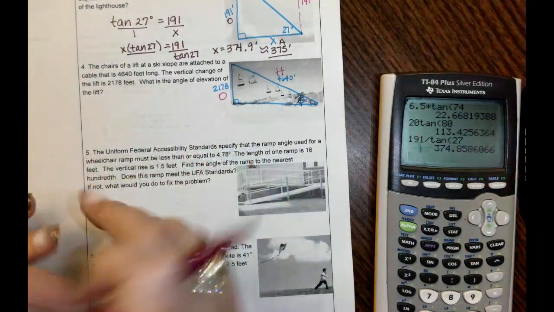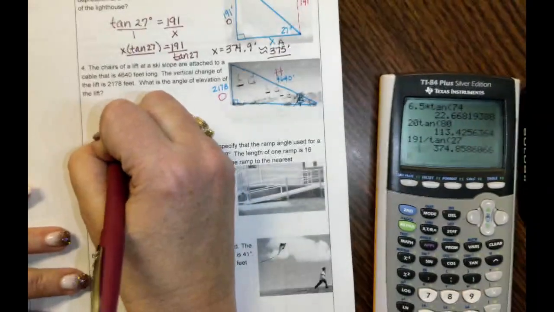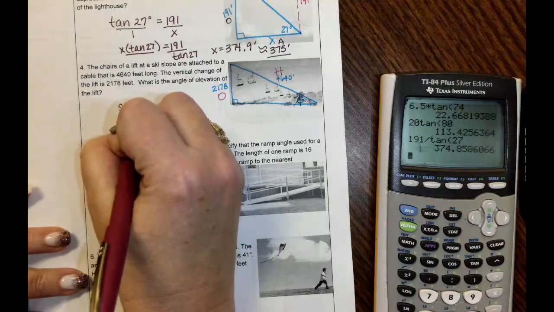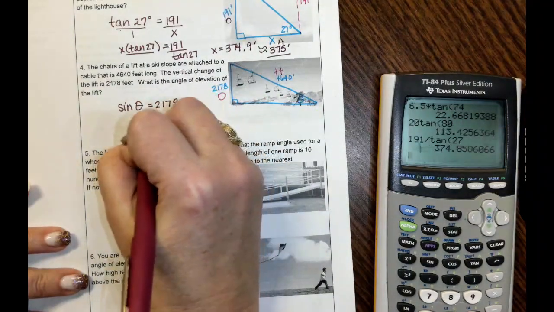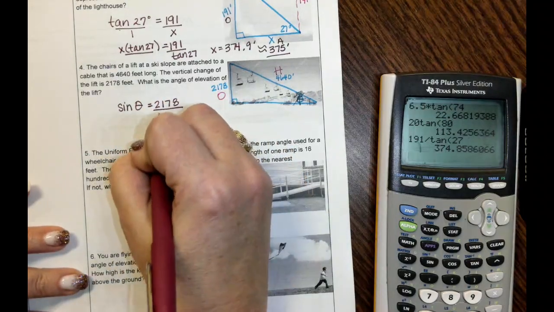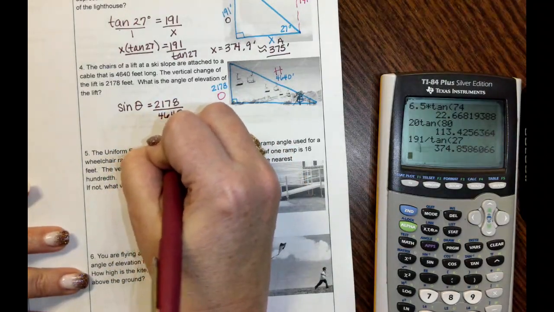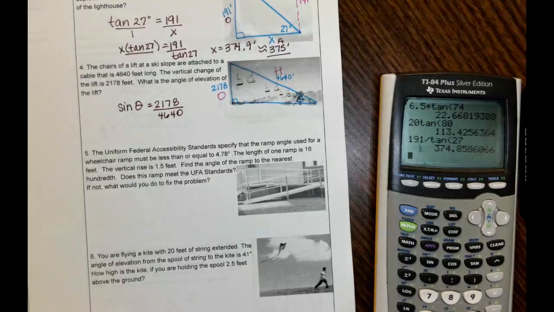So we say the sine of the angle is equal to 2178 divided by 4640, opposite divided by hypotenuse. Now, whatever work you want to do, what we want to do is inverse it. We need to separate that sine theta. So what we want to do is inverse it.